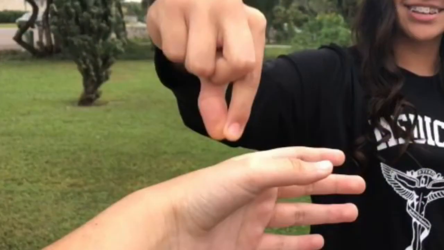This is the opposition between the thumb and finger. The joint involved is the saddle joint. The muscle involved is the opponens pollicis. The agonist is the flexor pollicis brevis and the antagonist is the abductor pollicis brevis. This movement is multiplanar.